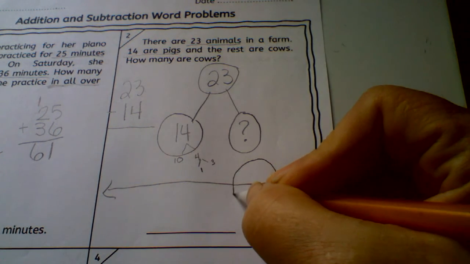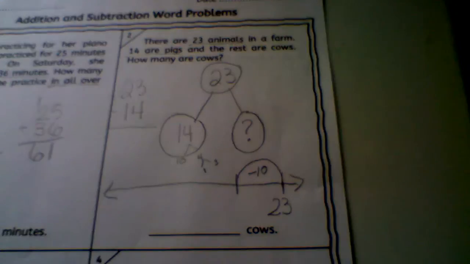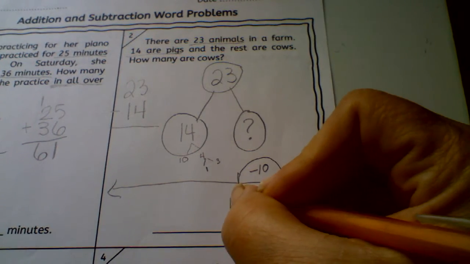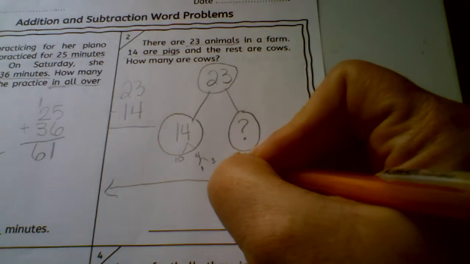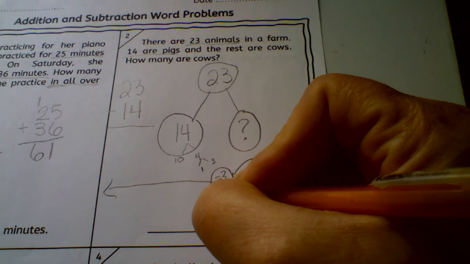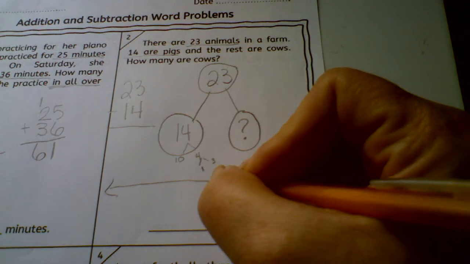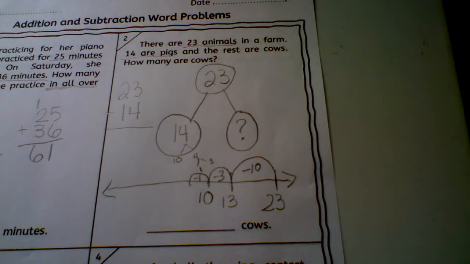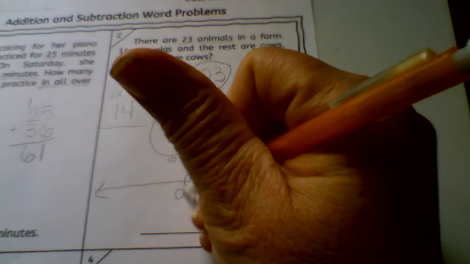23 minus 10. I'm just looking at my tens place, so it'll be 13. Now I'm going to take the minus 3, and that gives me 10. And I have one more. Minus 1. 10 minus 1, 9.